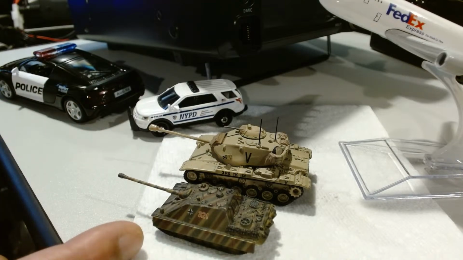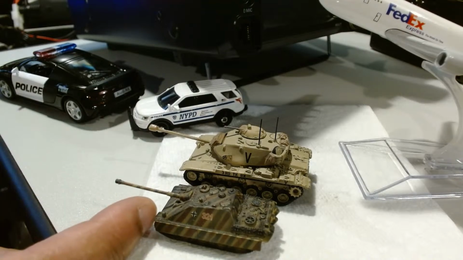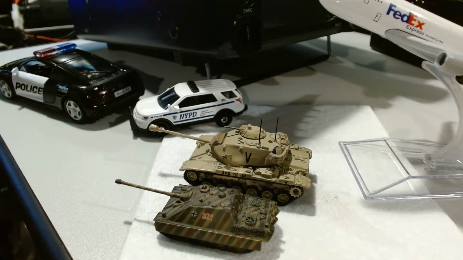But yeah, so this will fall under that category in terms of board games. This particular one, a military type of board game. Yeah, I'm going to say military type of board game.